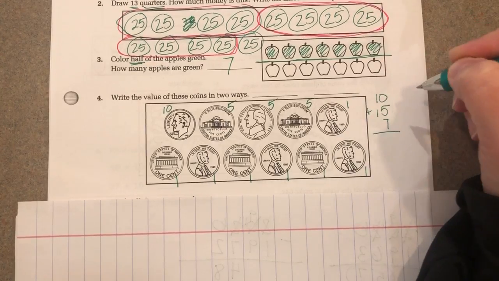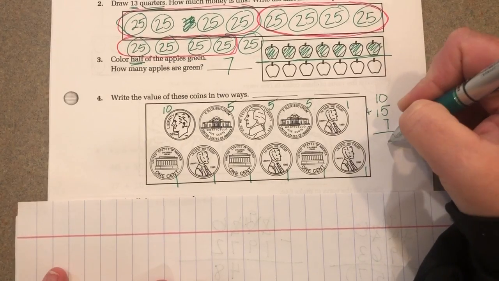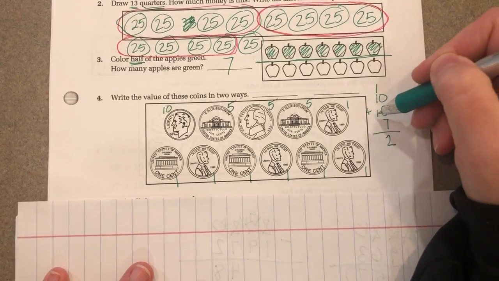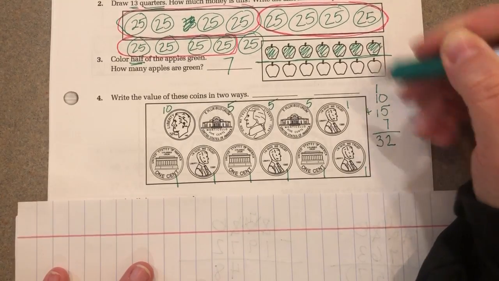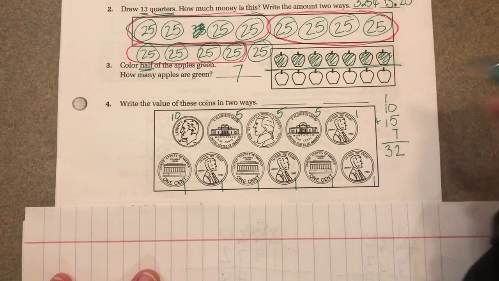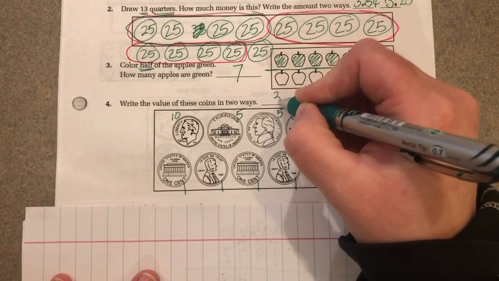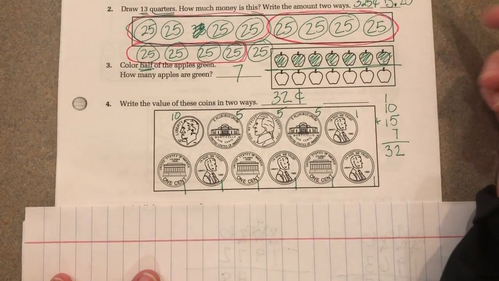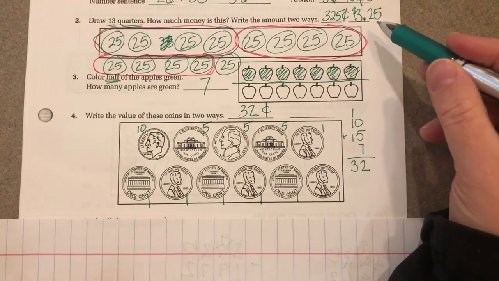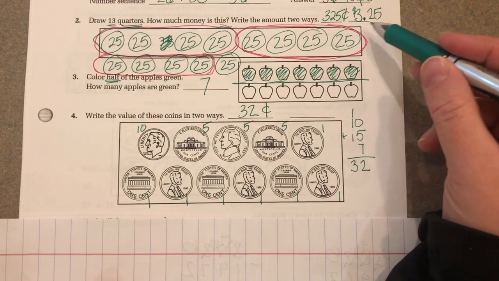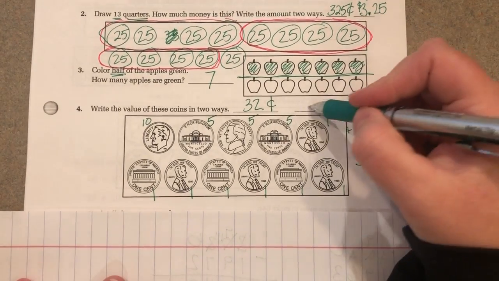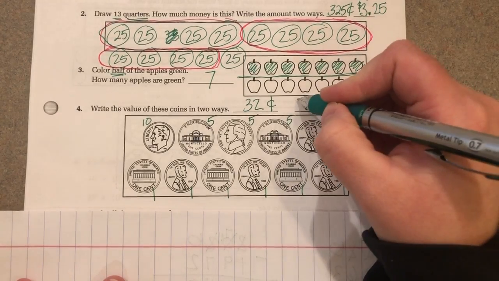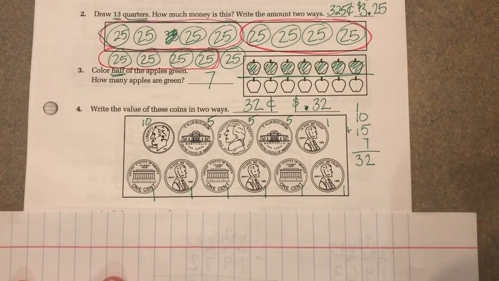Add them up. We get 7 plus 5 plus 0 is 12. 2 goes down, 1 goes up. 1, 2, 3. So we have 32 cents, right? So one way to write it is like that with a cent sign. The other way to write it, remember you just go 2 spaces from the right and put a decimal point. So it's 0.32. And don't forget a dollar sign.